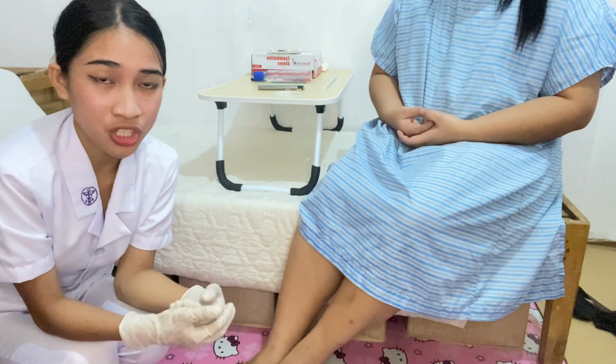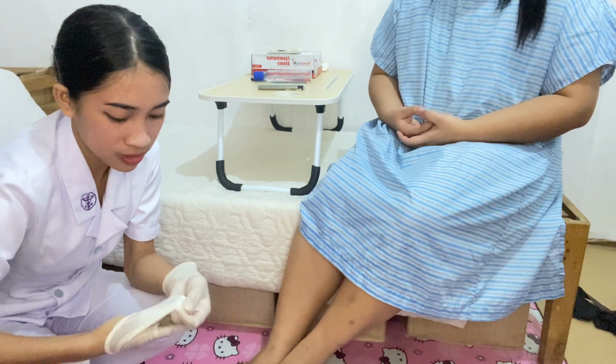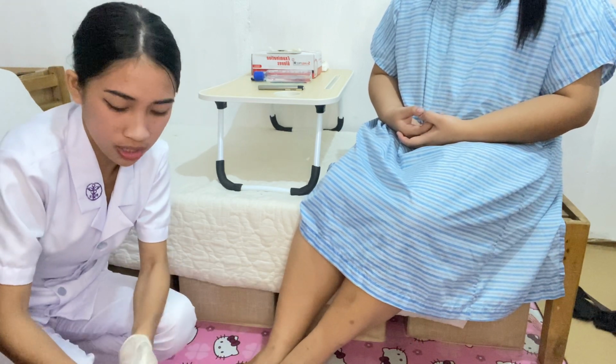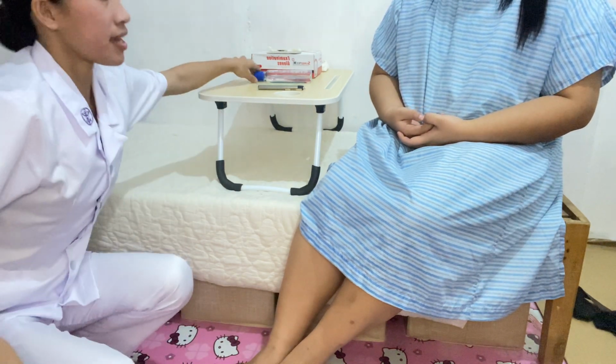Okay. After touching the patient's foot, let us get the gloves that we used and then dispose of them in the proper receptacle and perform hand hygiene.